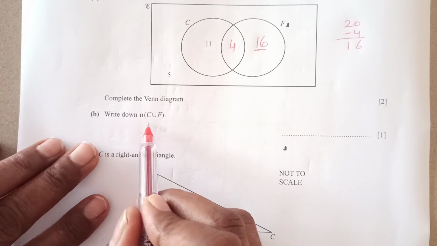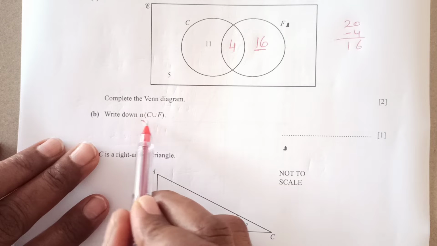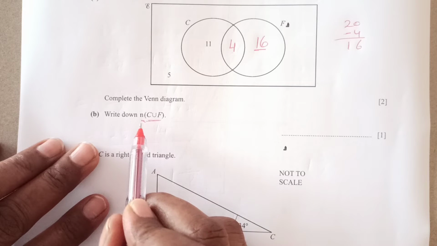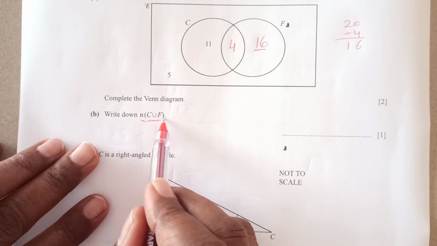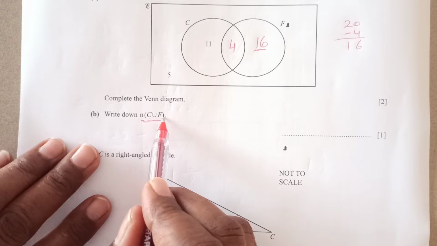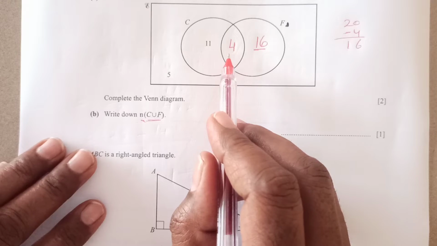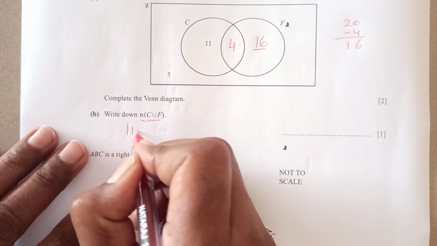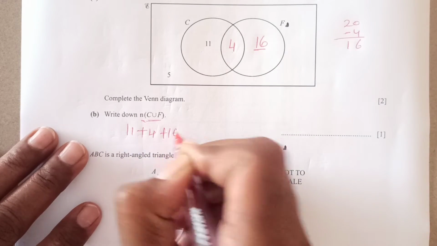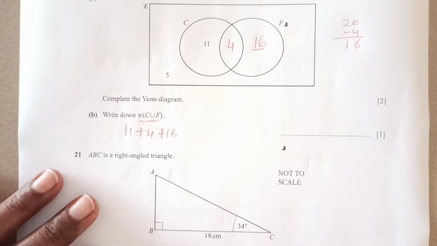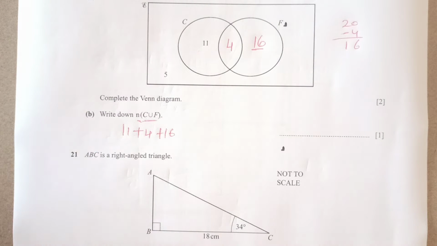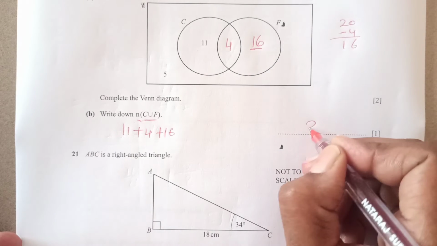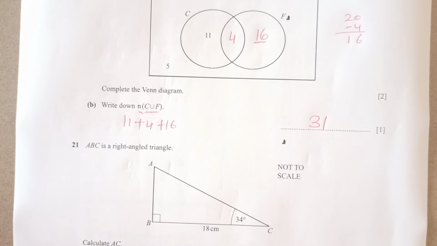Now next is write down n of C union F. N means number of elements in C union F. C union F means all that is in C and F. So it is 11 plus 4 plus 16. 11 plus 4 is 15, 15 plus 16, it is 31, right?